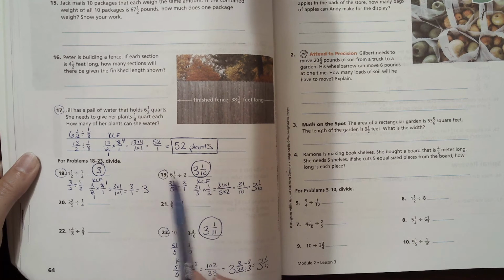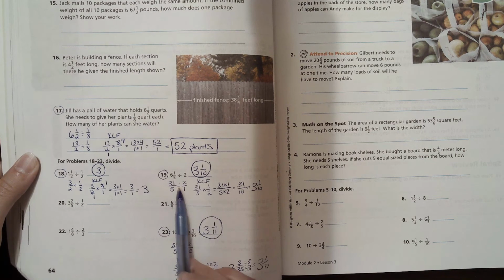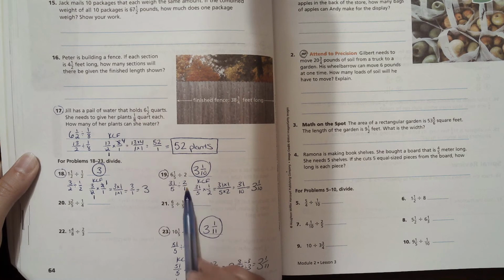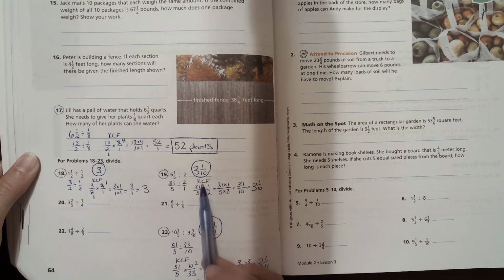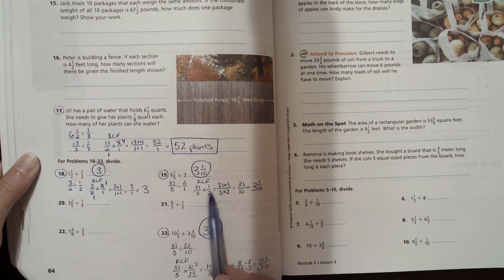Number 19, 6 1/5 divided by 2. Convert 6 1/5 to an improper fraction. 5 times 6 is 30, plus 1 is 31. Keep the same denominator. Divide by, and make the whole number 2 into a fraction. You put it over 1, so divided by 2/1. Keep, change, flip. Keep your first fraction the same, 31/5. Change your division sign to multiplication, and flip your second fraction, so it's now 1/2.